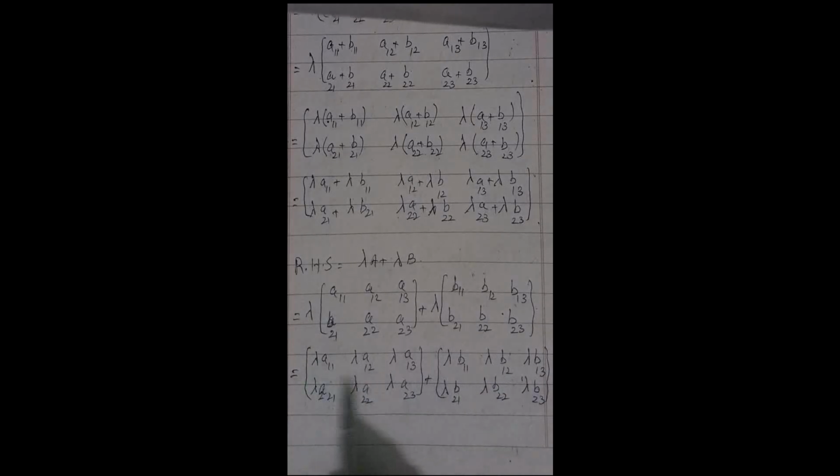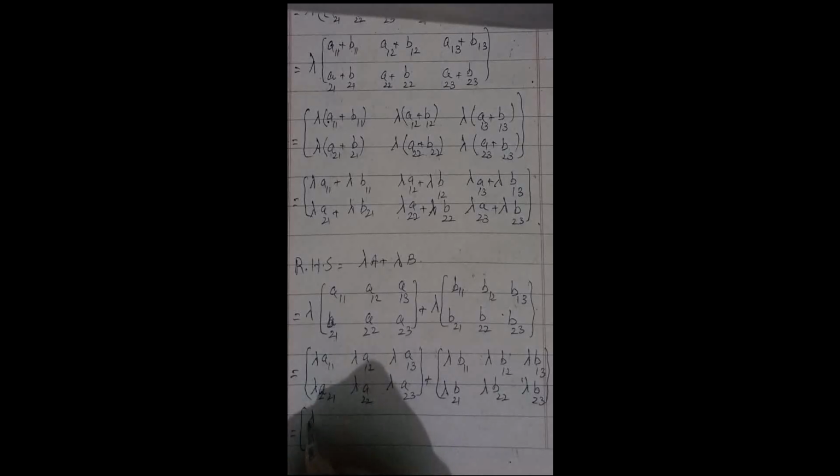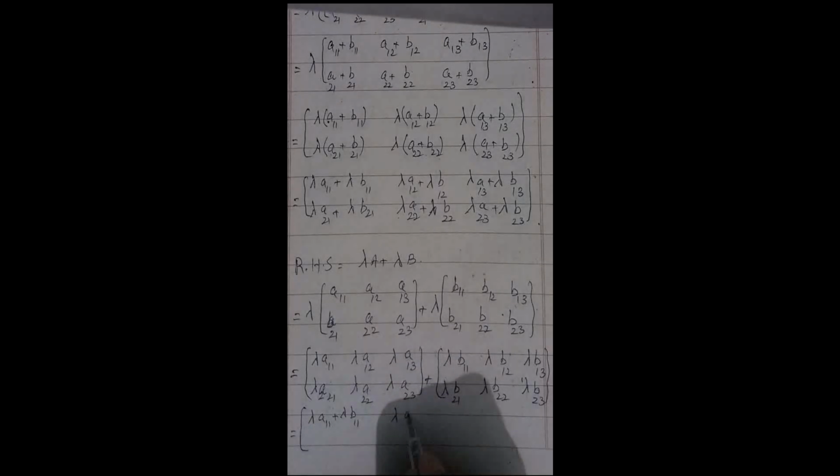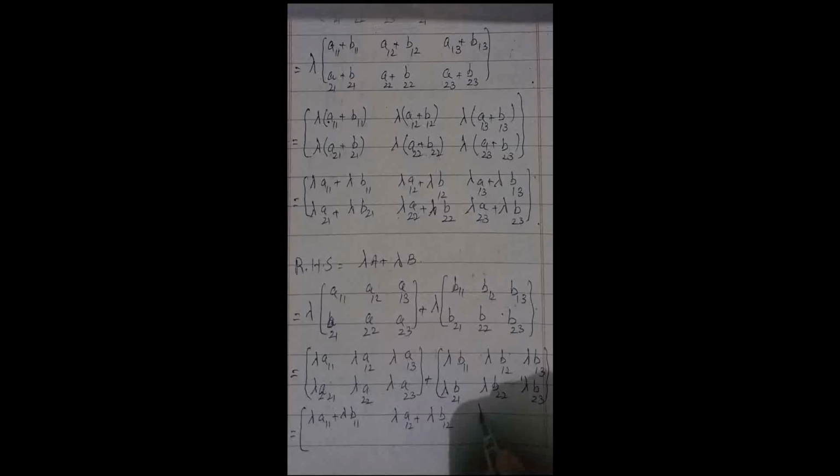Now we add both the matrices A and B multiplied by lambda, and we get lambda A11 plus lambda B11, lambda A12 plus lambda B12, lambda A13 plus lambda B13.